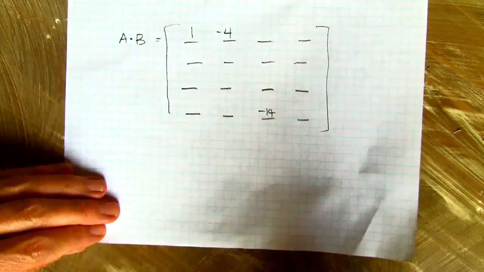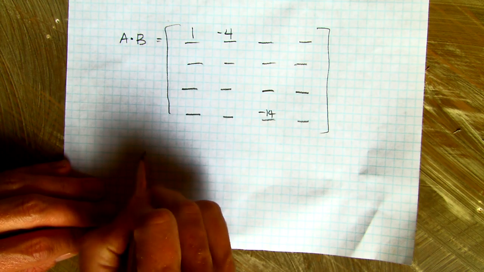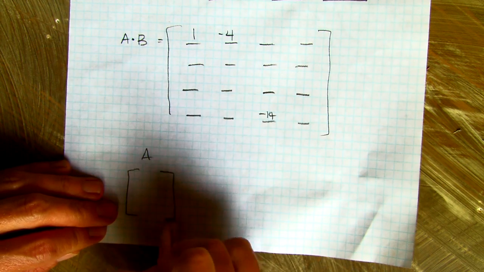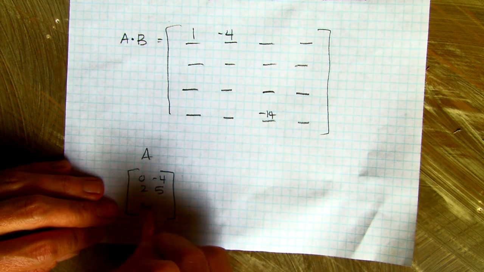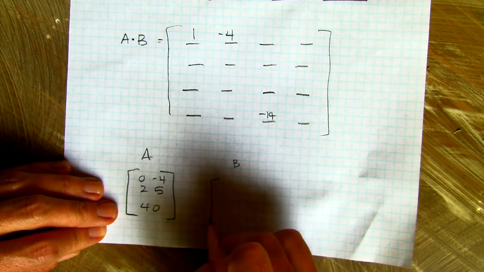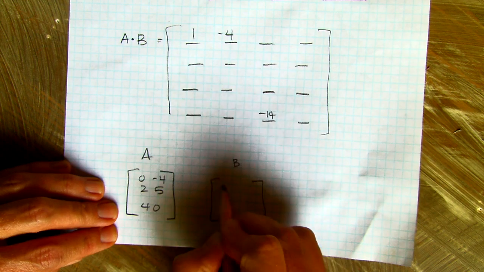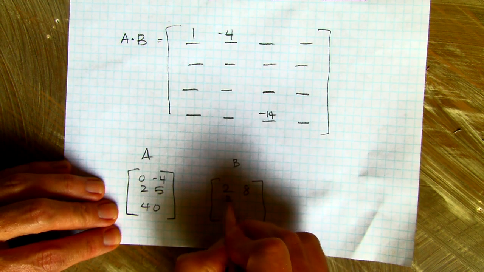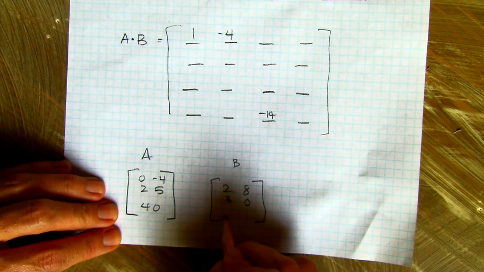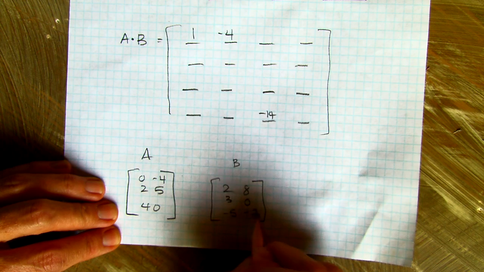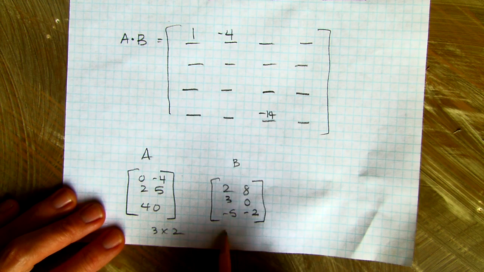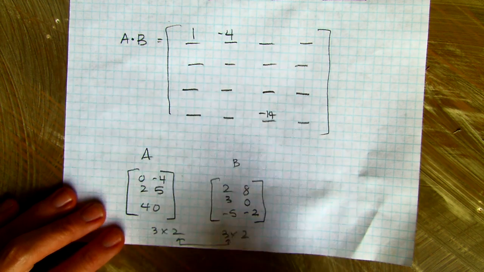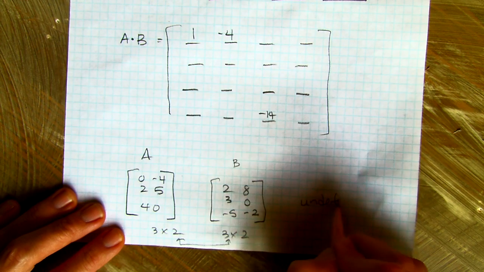What if we were given something like this? What if matrix A was 0, negative 4, 2, 5, 4, 0? And what if matrix B was 2, 8, 3, 0, negative 5, negative 2? Could I multiply those? Well, this is a 3 by 2, and this is a 3 by 2. Do these guys match? Nope. So we would say this is undefined.